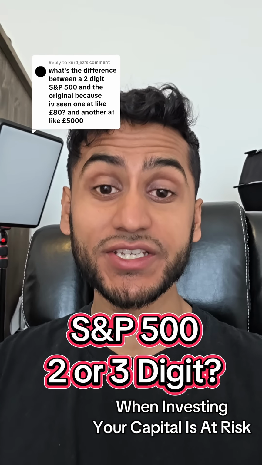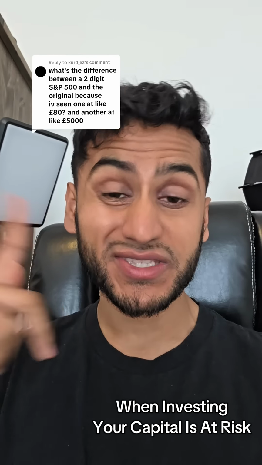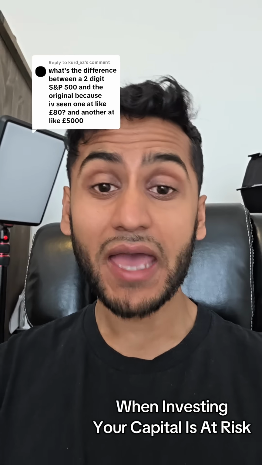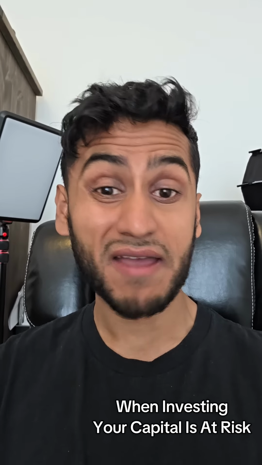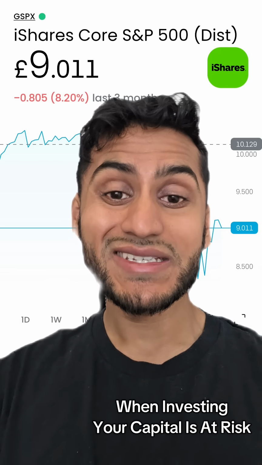So this is a really good question. What is the difference between a two-digit S&P 500 and the original? Because this person has seen one for £80 and one for two digits and even one for £5,000. Now this all comes down to the way that the fund provider manages the fund.